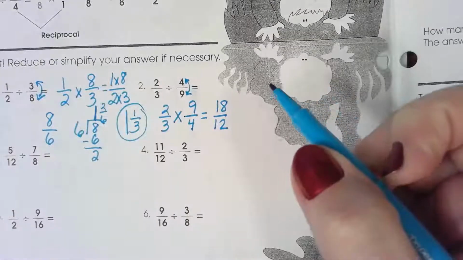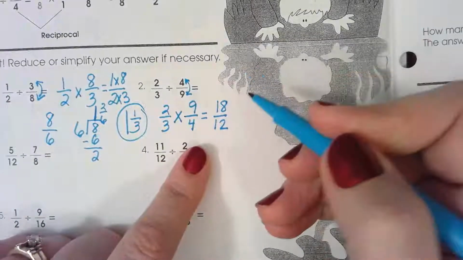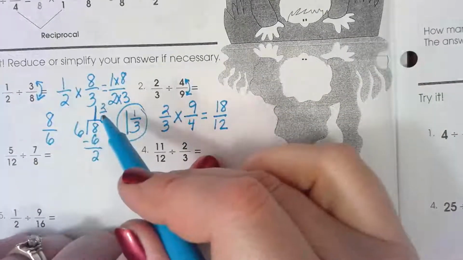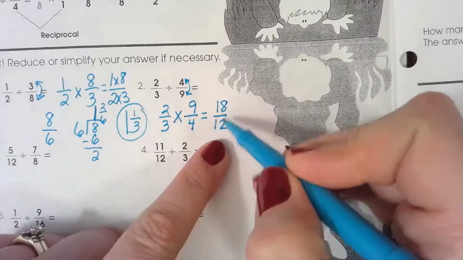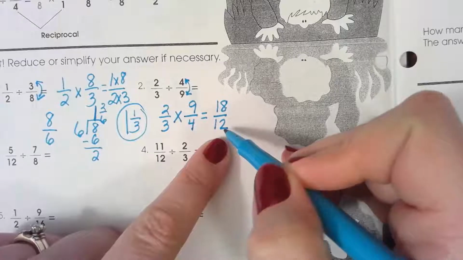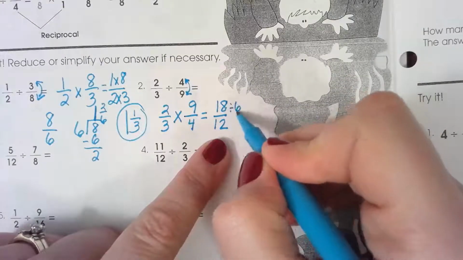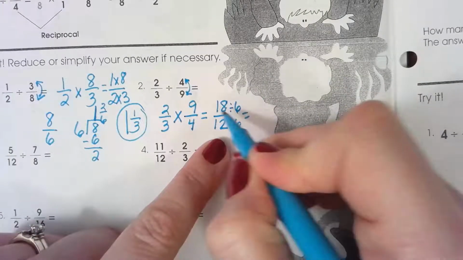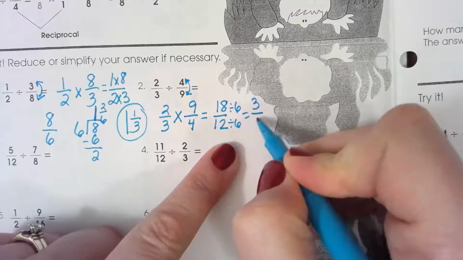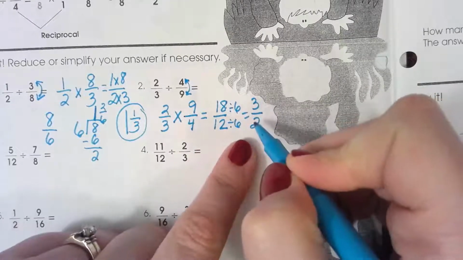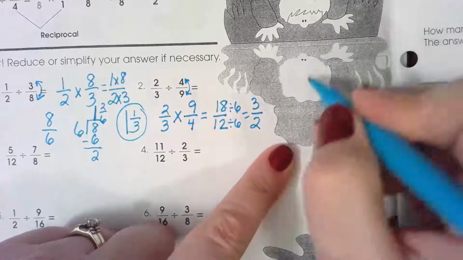Can I simplify it? Yes, right? I can do the division and simplify after, or I could simplify it first. What does an 18 and a 12 have in common? Well, they both have a 6. I can divide them both by 6. 18 divided by 6 is 3. 12 divided by 6 is 2. Ooh, 3 halves.